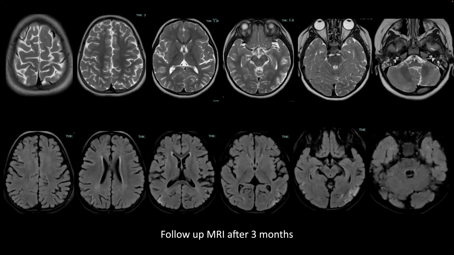She is off MMF and steroids now. So we just wanted to show a follow-up scan on medication and how the changes have improved. In comparison to the first study, is the MOG negative now? Repeat MOG is negative, sir.